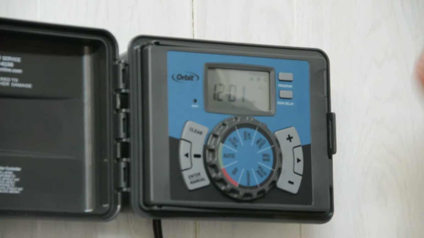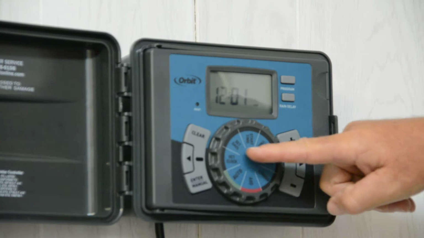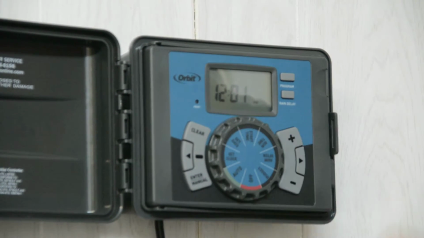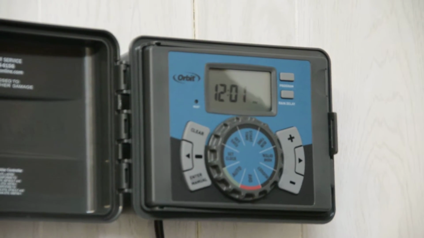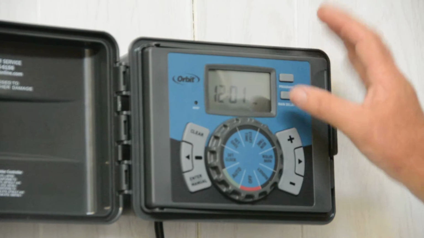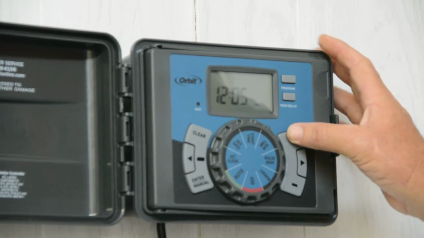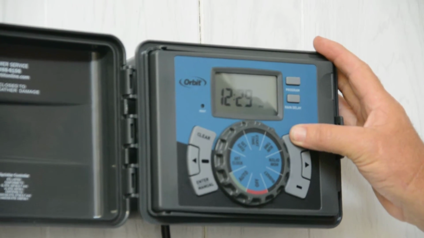As we go through, we're going to spin the dial, clockwise or counterclockwise, it doesn't matter, but we'll go to set clock. Set clock will line up with this dash right here. That's the mode that you're going to be adjusting. So right now we want to set our clock. We've turned it to set clock, and we go up or down with the arrows corresponding with the right time of day that it is now.